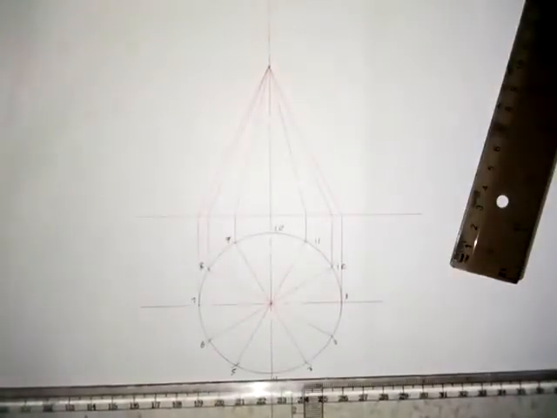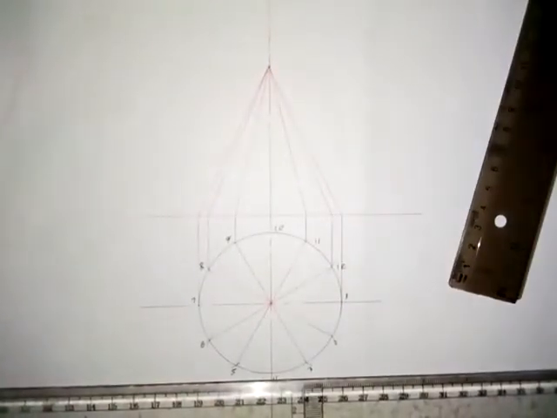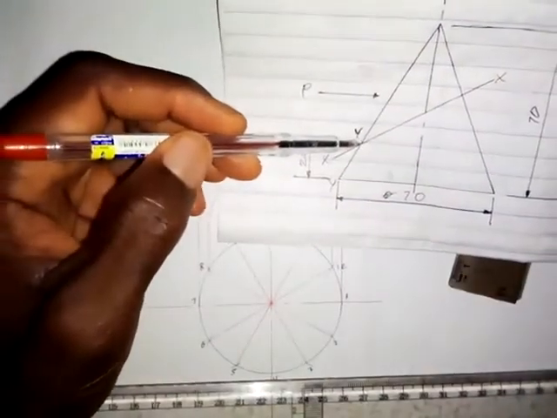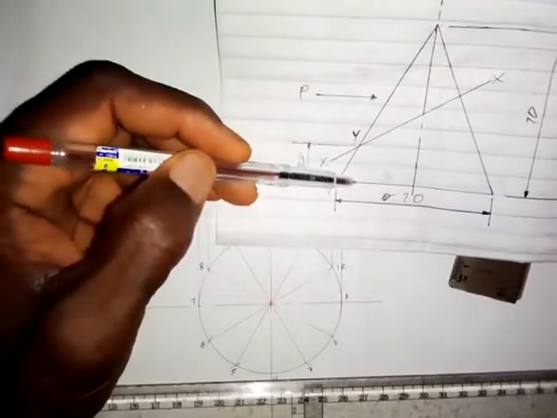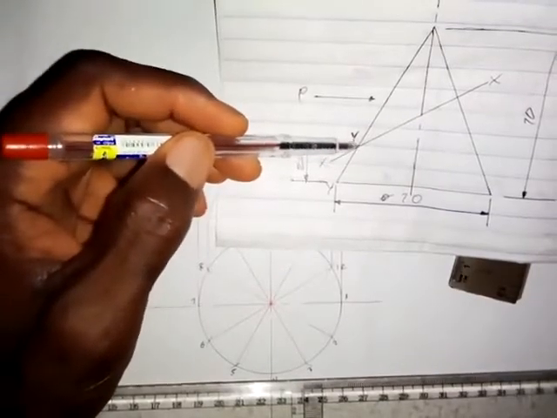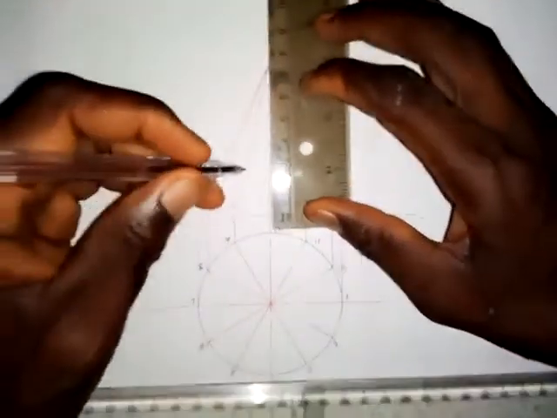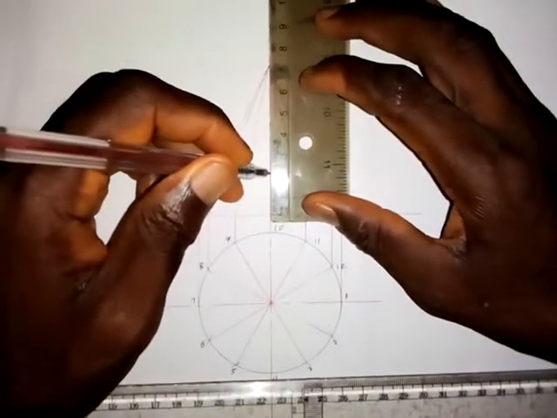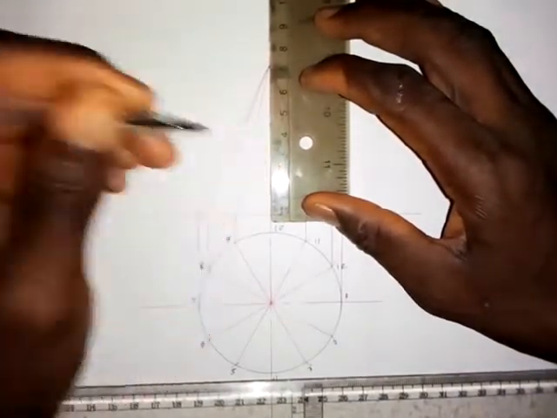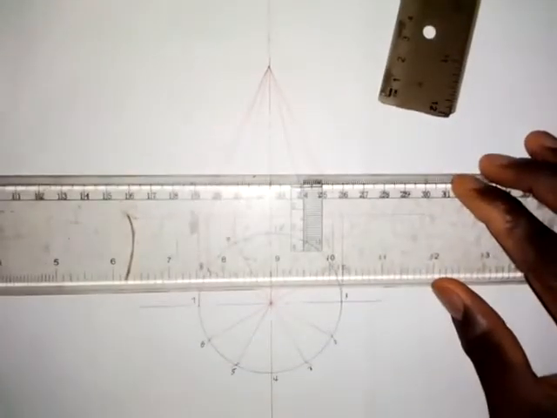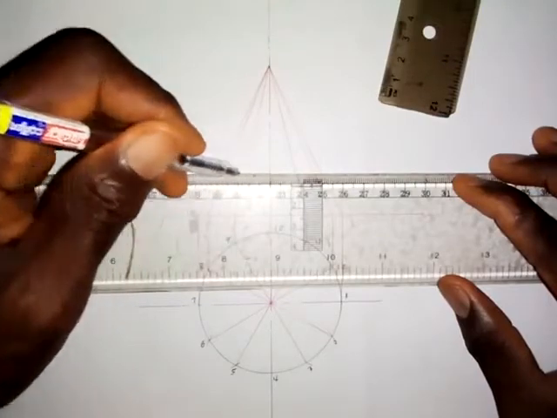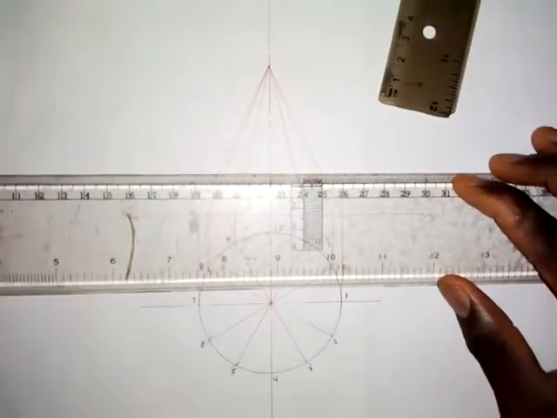The next thing that we are going to do here is that, as you can see in the diagram, the cutting plane touches this point, and this point from the base of the cone is 20 millimeters. So what you need to do is come to this point here, take a measurement of 20 millimeters up, and then draw a horizontal line. You have to draw the horizontal line to the slant side of the cone. So this is the point.